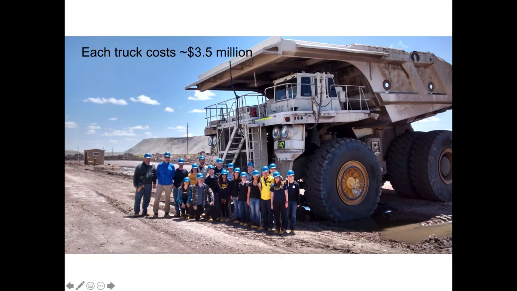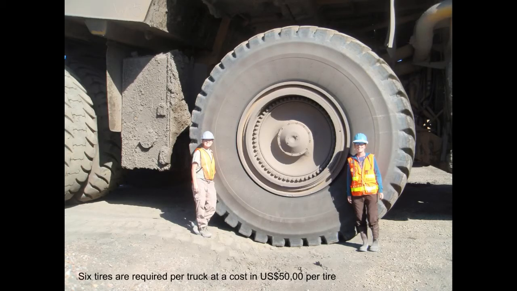These trucks are massive. This is a class I taught a couple of years ago in Wyoming. Here's me in the blue hard hat and the blue jacket. And this is a truck, just to give you a sense of the scale of the tires. Each one of these trucks is about $3.5 million. Again, file that away until we talk about the economics of mining. Here's just a sense of the tires. Each one of the tires is $50,000 per tire.